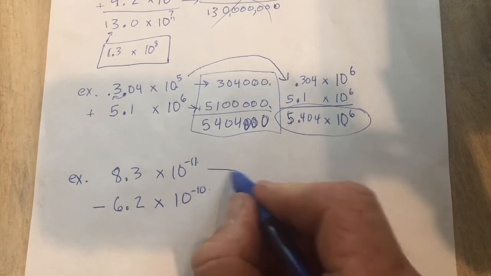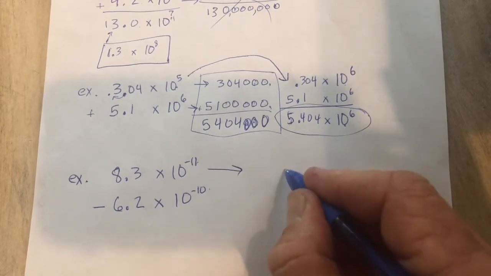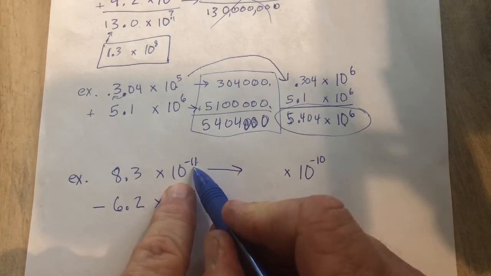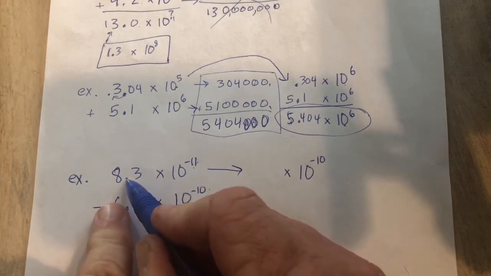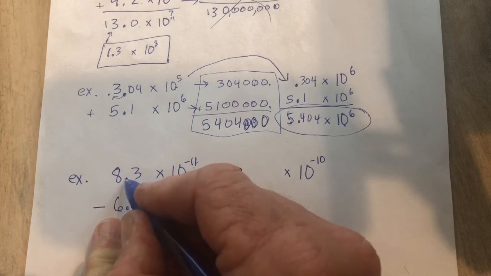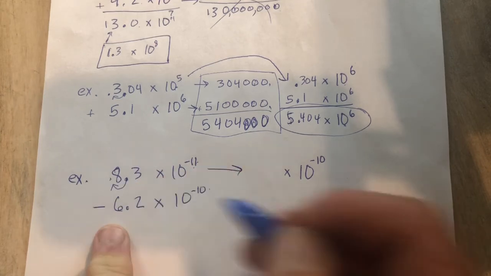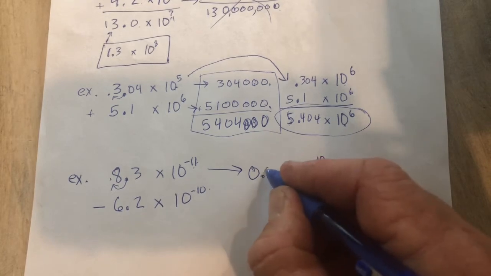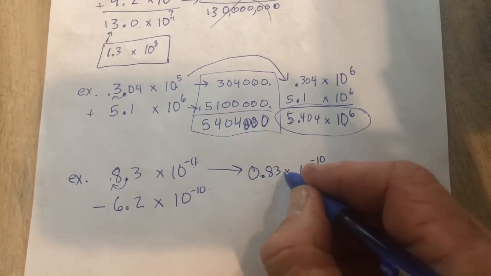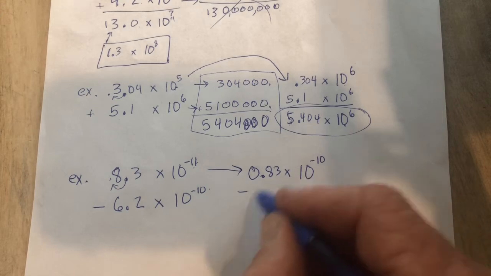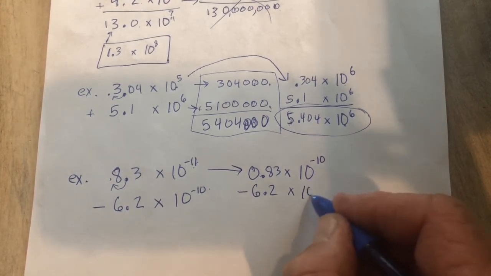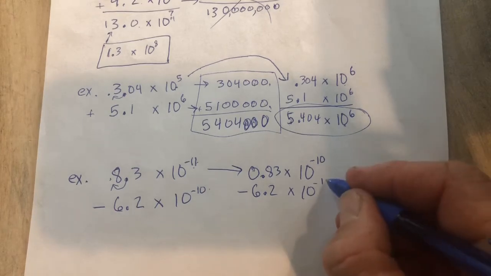So I'm going to rewrite this number over here. It's going to be times 10 to the negative 10th power. So that got bigger by a power of 10, so this one needs to get smaller by a power of 10. And so we're going to go right over there. So this is going to become 0.83. And now I'm going to subtract 6.2 times 10 to the negative 10th power.